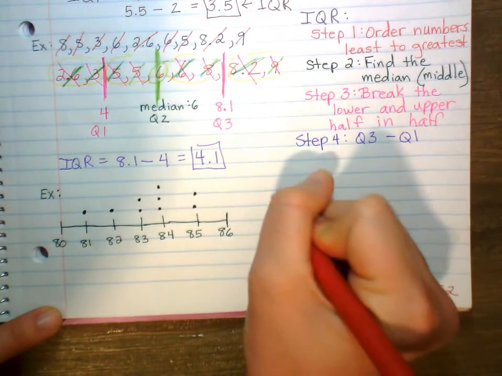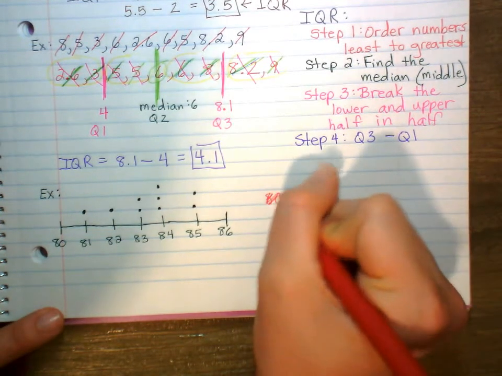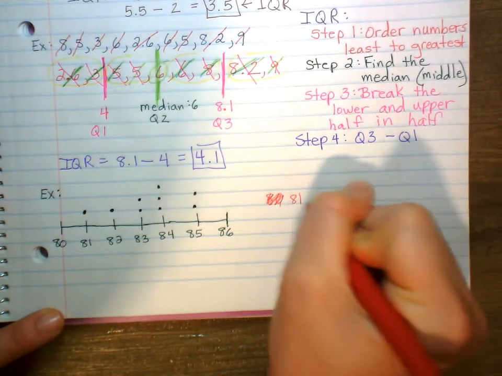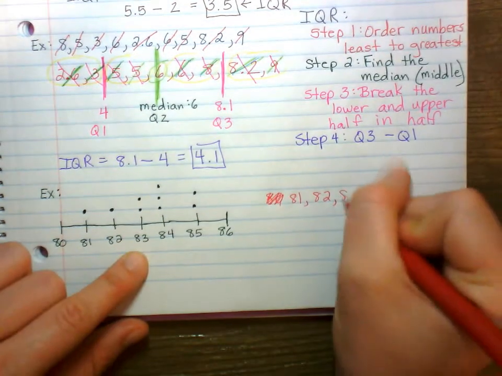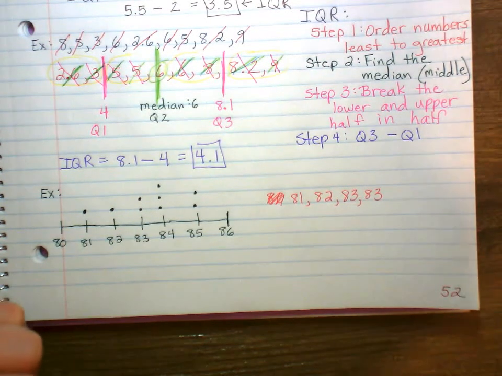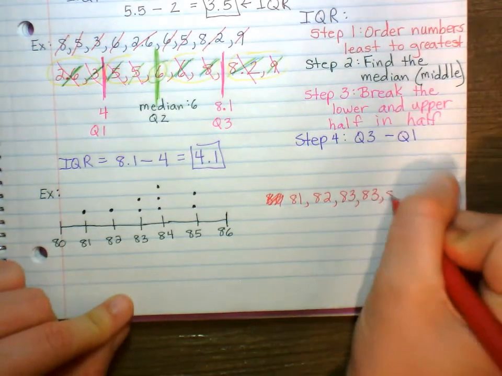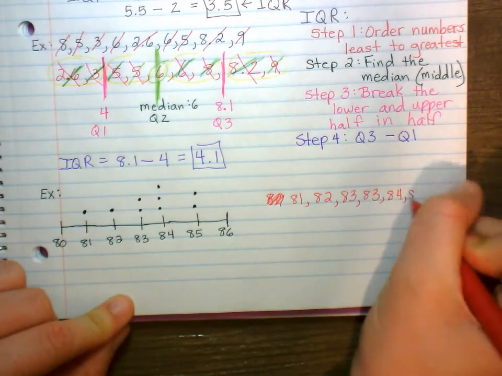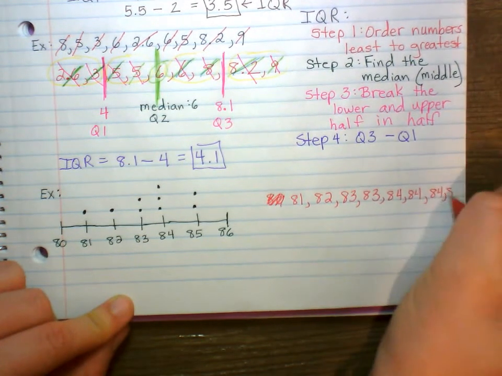What do we have? Well, the numbers are 80. No, just kidding. We don't even have an 80. Our numbers are 81, 82, 83, 83 again. Why am I writing 83 twice? Because there's 2 dots at 83. 84, 84, 84 again, 85.